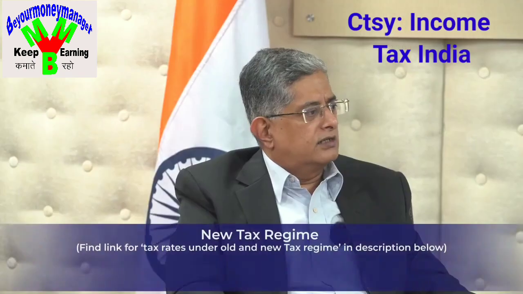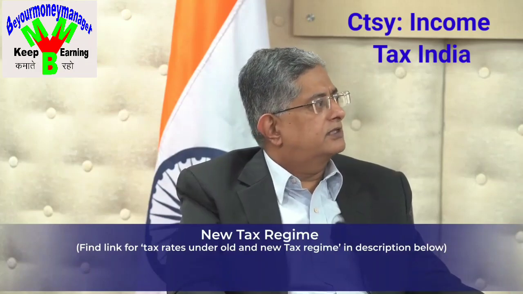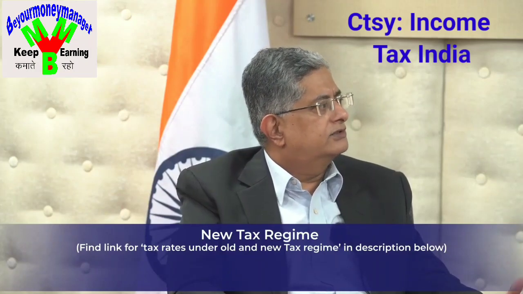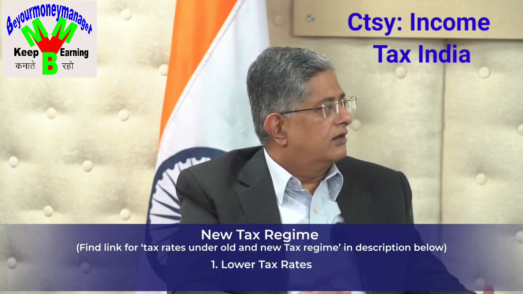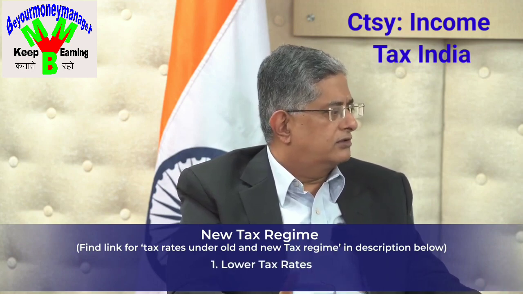So now we also have the new tax regime where we expect the individuals to opt for it. So how would he do it, or what are the benefits of this new tax regime? Subhash, this is a very important point to note that under the new tax regime, the taxpayer has an option to select that. It gives you certain advantages like a lower tax rate. So the tax rates are all available on the website.